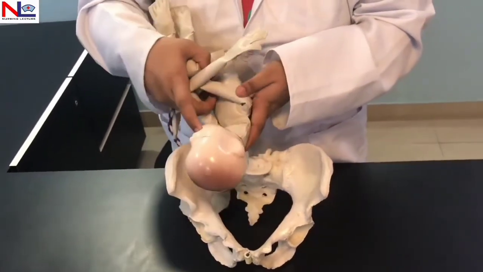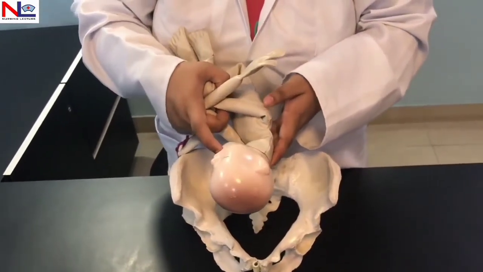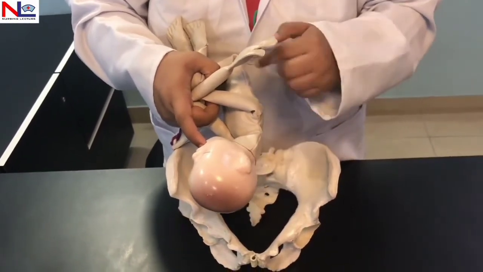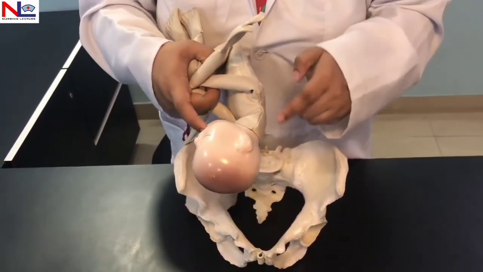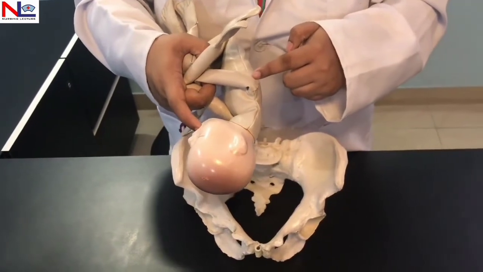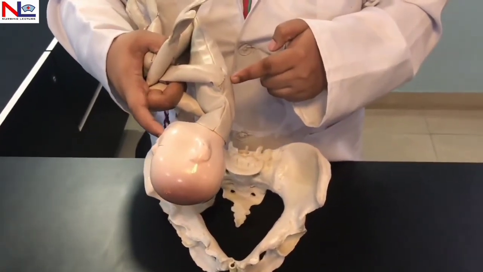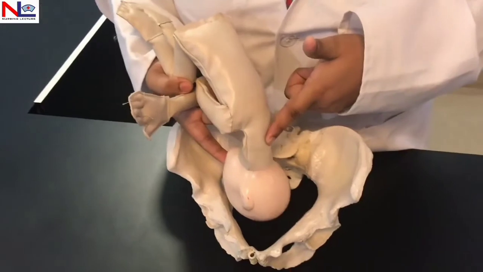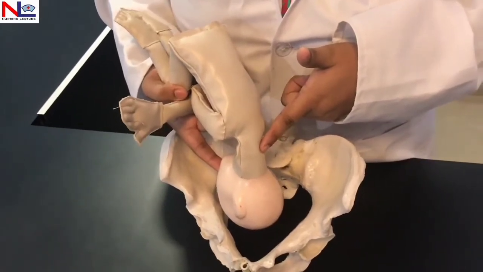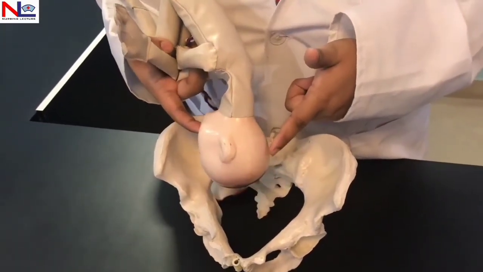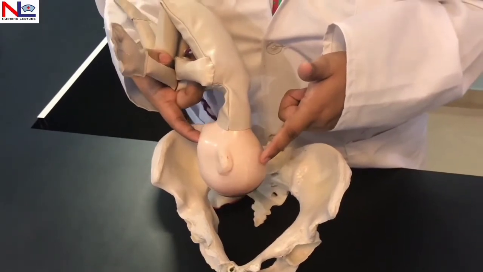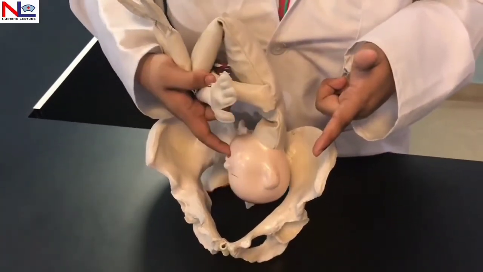Next comes the attitude, and the attitude is the relationship between the body parts of the fetus, and here the joints are flexed together, so the attitude is complete flexion. Next parameter is the denominator, or denominator is the bony fixed point on the presentation which comes in relation with the maternal pelvis.